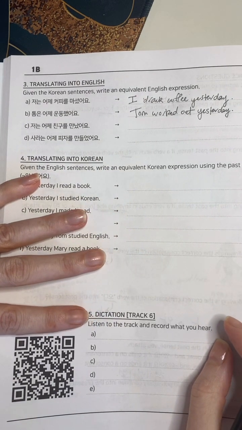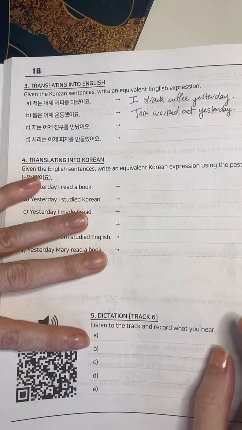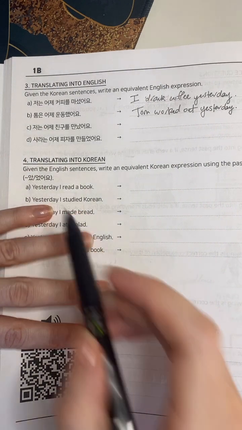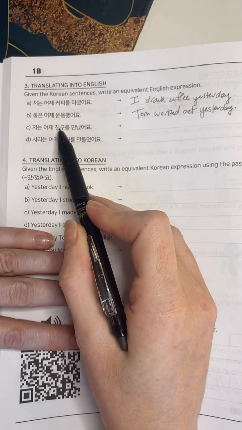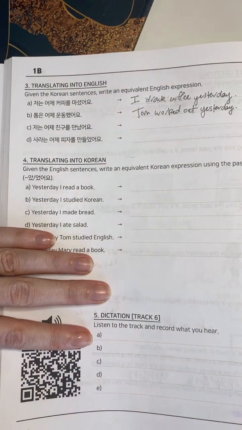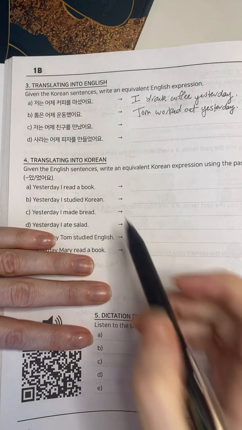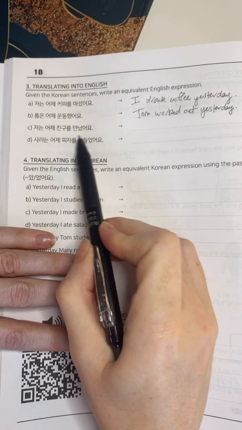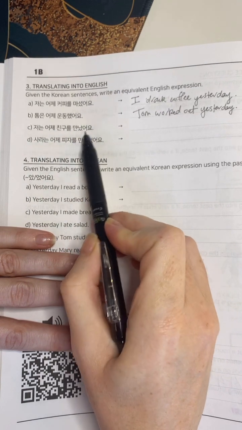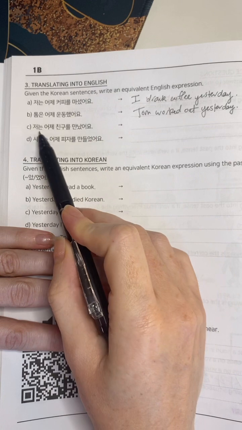톰은 어제 운동했어요. Tom worked out yesterday. Or exercised yesterday. C. 저는 어제 친구를 만났어요. So we just saw, oh, thank you for the heart. I appreciate you. We just practiced 만났어요. 친구를 만났어요 means to meet a friend, right?